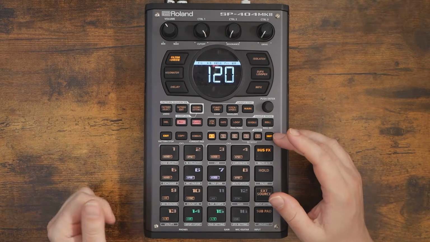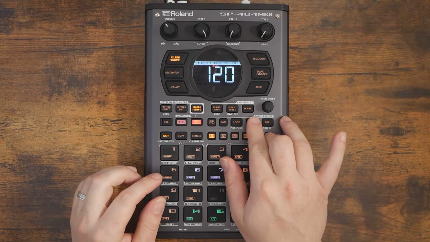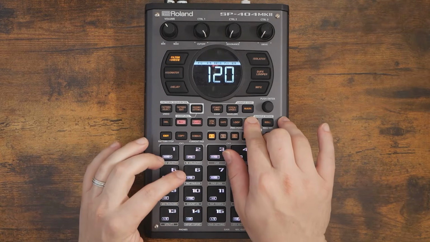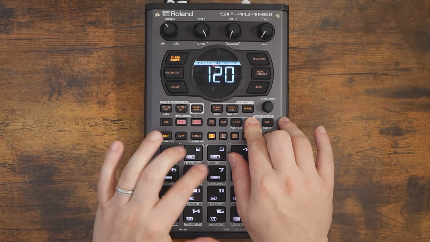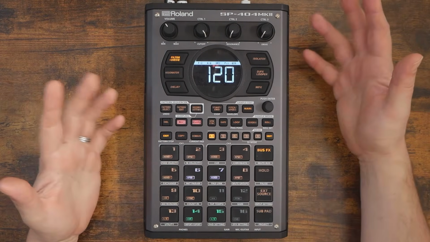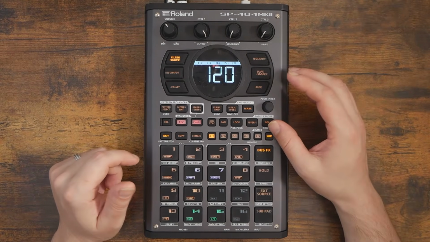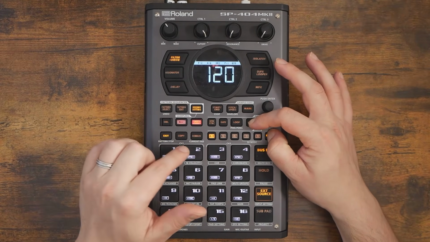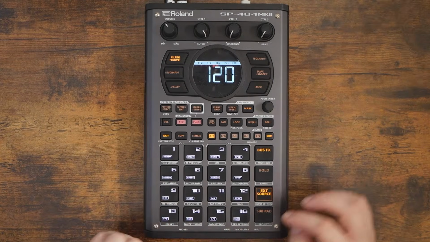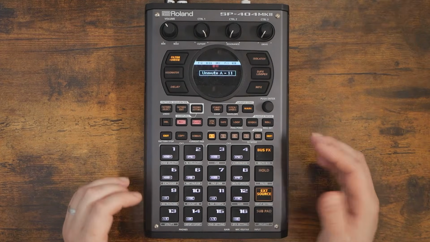Okay, so right there what I did was I held Shift and Reverse, which allows me to enter pad mute mode, so I can instantly mute any sounds, which is just a generally helpful thing to do. By the way, I also found out you can hit Remain when you're doing that, and now you're permanently in pad mute mode, so that's pretty cool.